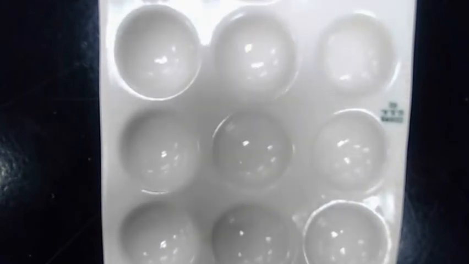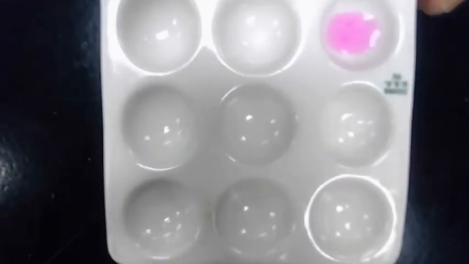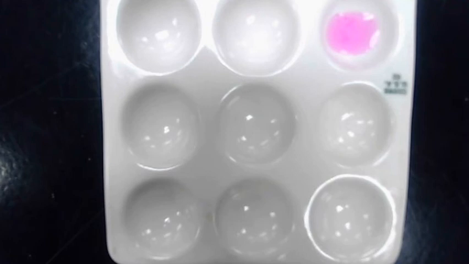I'm going to add a 2nd drop of my 1 molar base, and it stayed a little bit more pink. I'm going to mix it up, and it all disappears. I'm going to add a third drop of base to it. It turned pink again. And this time it does not disappear. So it took 3 drops of base for 1 drop of acid.